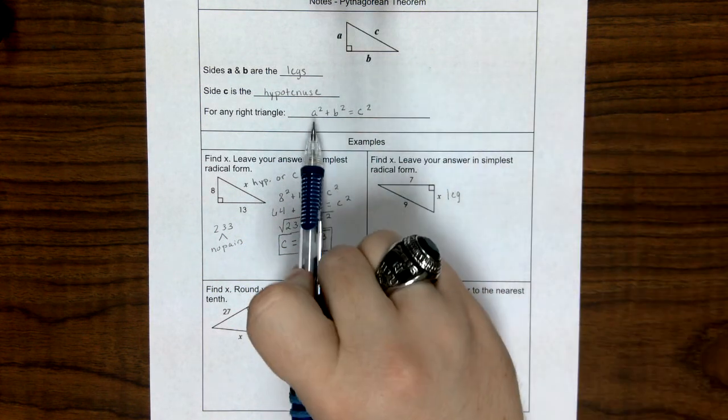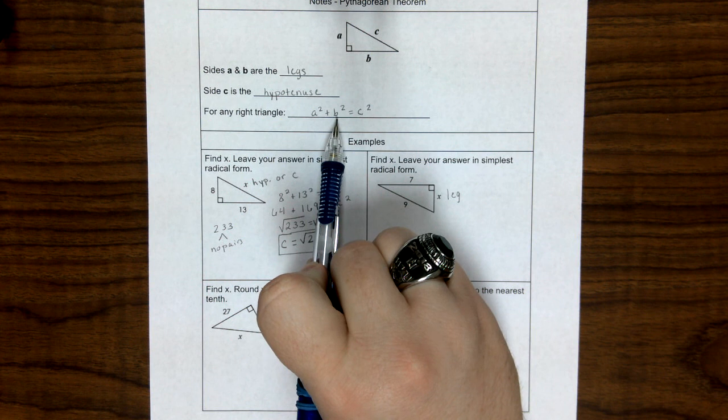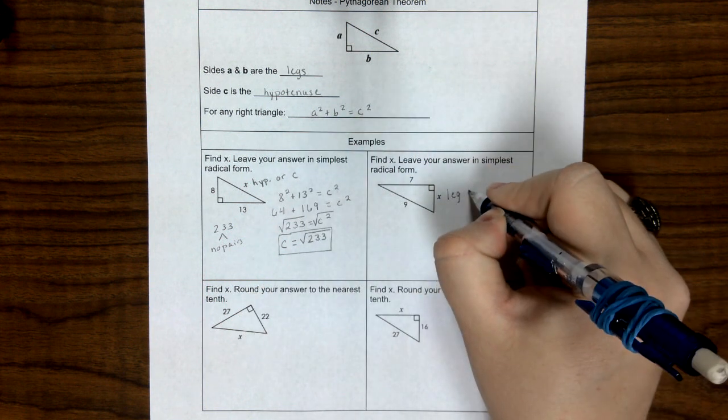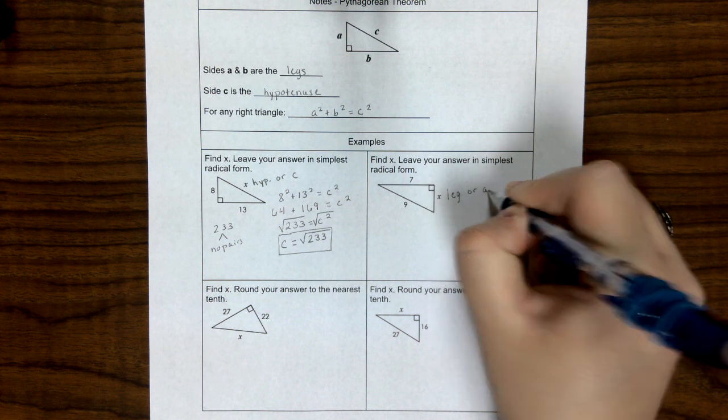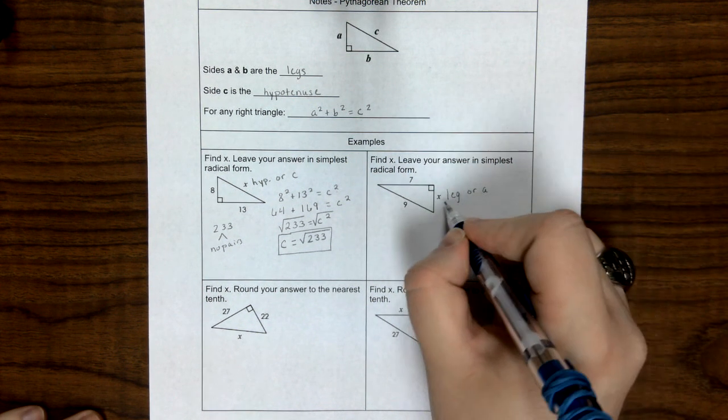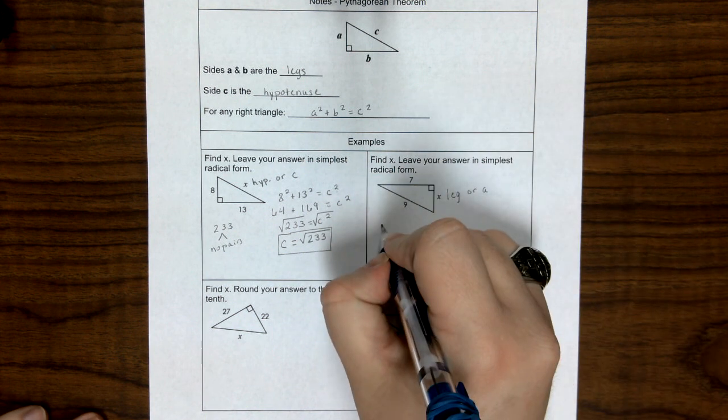So we're trying to find either A or B. I generally just let it be A. It really doesn't matter which one you pick. So let's just say it's A. Instead of X, we could use X, or you could use A. It doesn't matter. I'm going to use A.